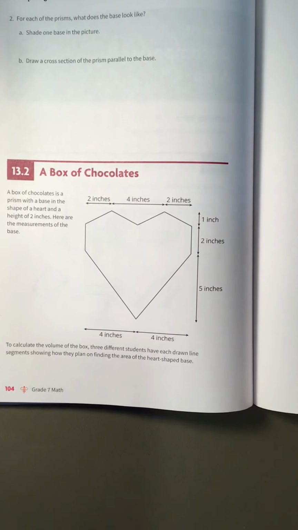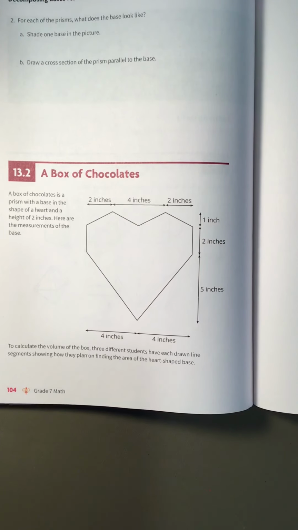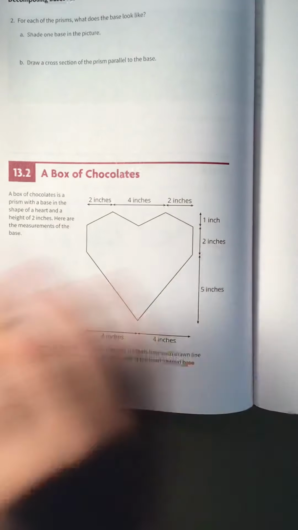Okay, problem number 2 talks about a box of chocolates, and you never know what you're going to get with a box of chocolates. Little Forrest Gump reference for you there.